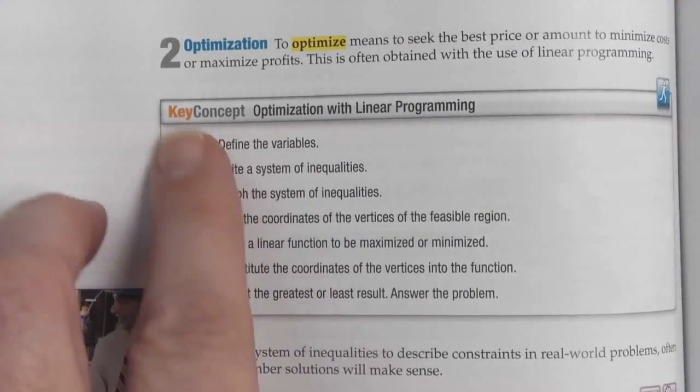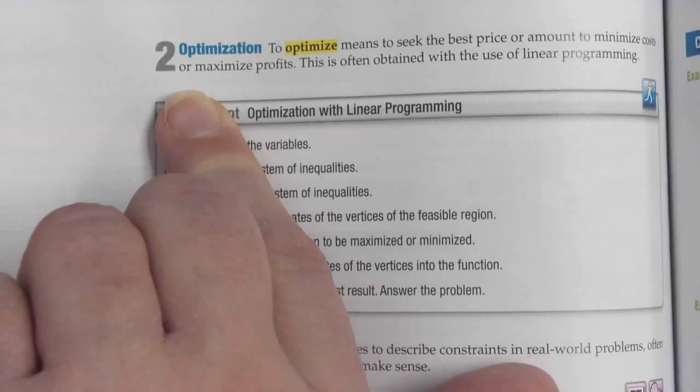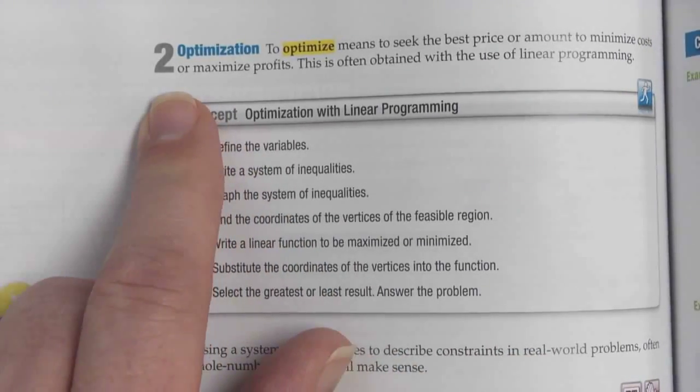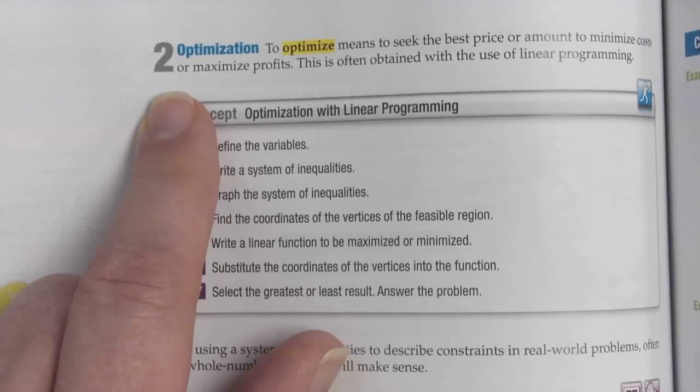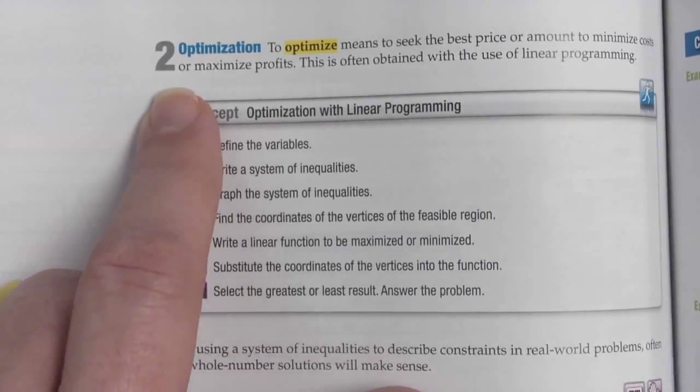Okay. Now, optimization. Okay, so we're going to use these feasible regions and do what I was talking about earlier and talk about an actual scenario of a business or life or whatever and see if we want to maximize profit or minimize cost or whatever.